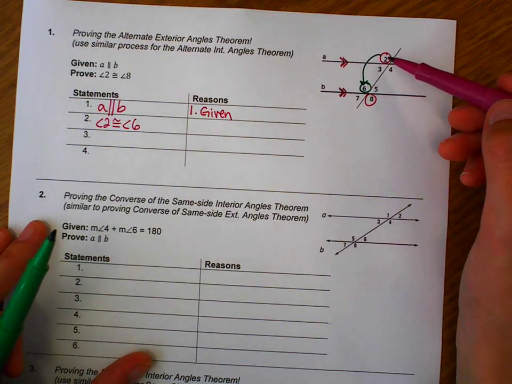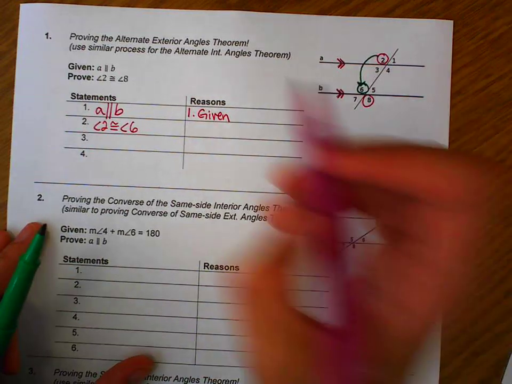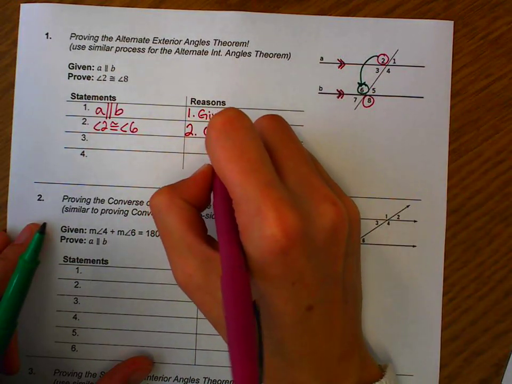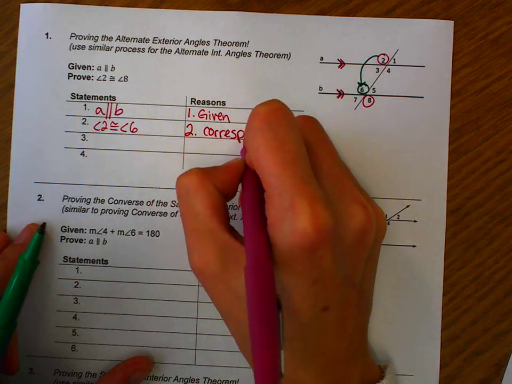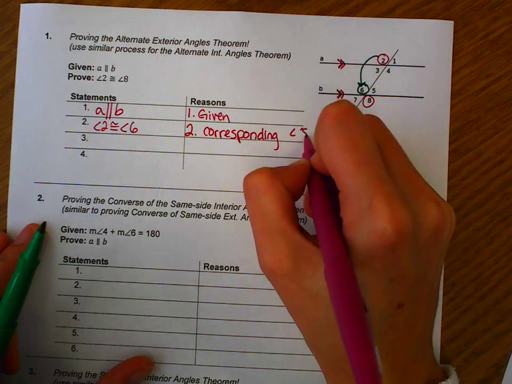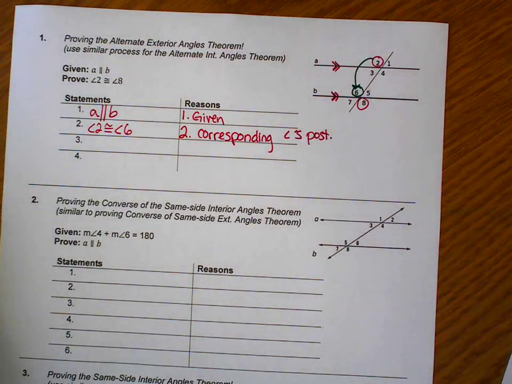Take a look at these angles. What relationship do you think that they have? And that would be my reason. These are corresponding angles. So by the corresponding angles postulate, I know that angle 2 is congruent to angle 6.